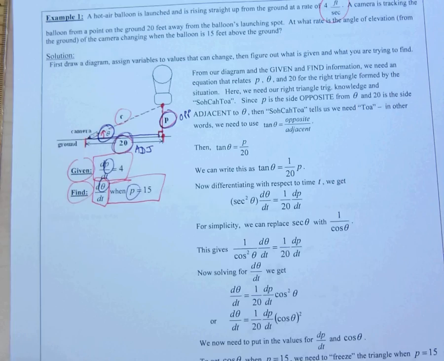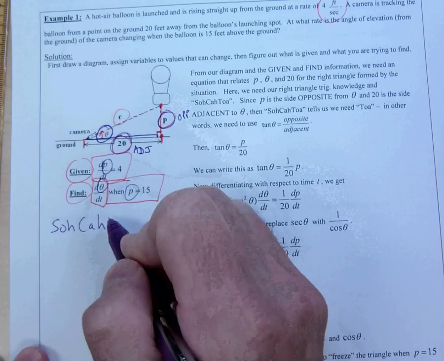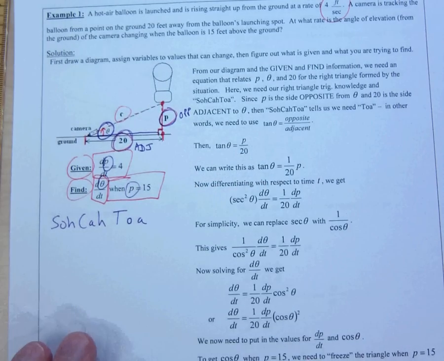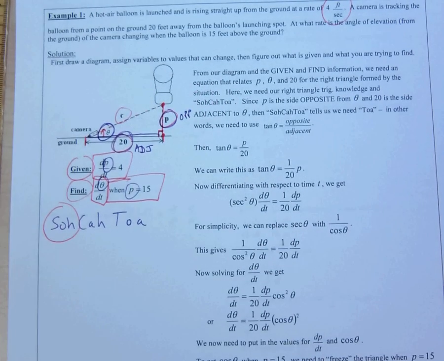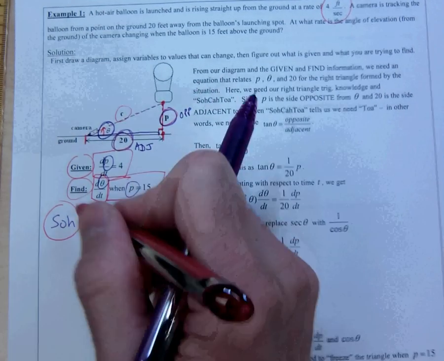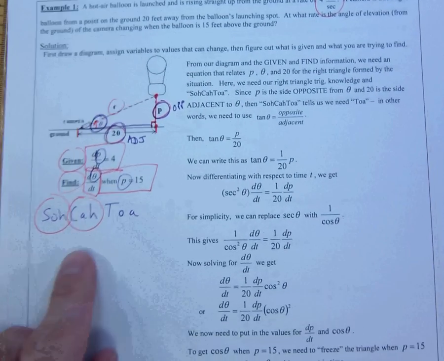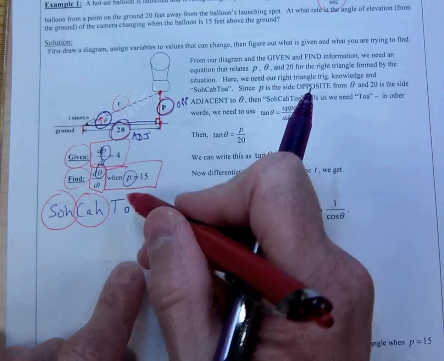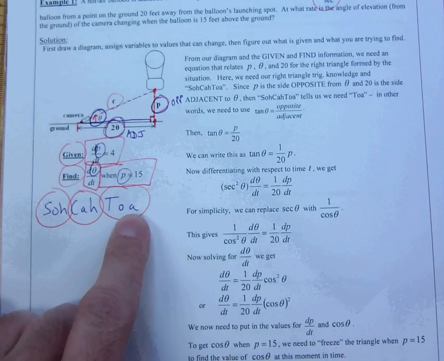So at this point, I want you to think about SOHCAHTOA. Okay? So think about the acronym SOHCAHTOA. What that does is it helps you remember that in a right triangle, you can find the sine of an angle by taking the opposite side divided by the hypotenuse. To find the cosine of an angle, you can take the adjacent side over the hypotenuse. And to find the tangent of an angle, you can take the opposite side over the adjacent side.